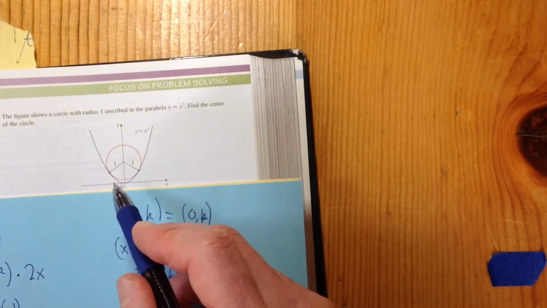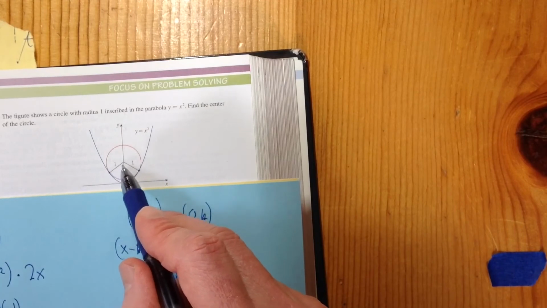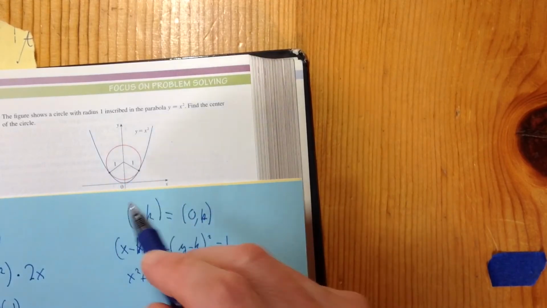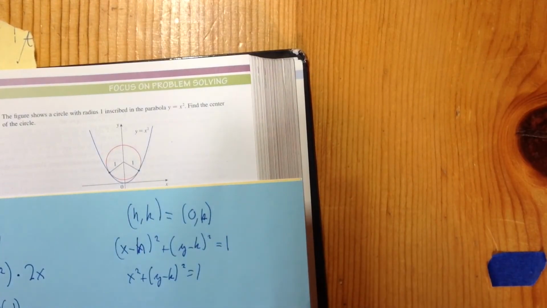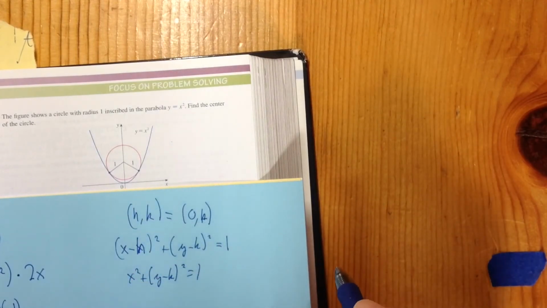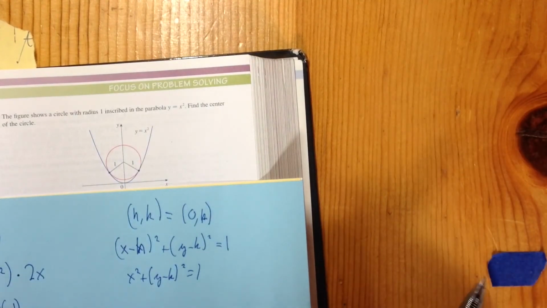And it looks like we know that that point, the slope of that line there, that's the radius, so it's perpendicular to the tangent line of the parabola at that point. So we can also use that. And so by using those things, you hopefully should be able to figure that out. So good luck. I think you guys can do it.